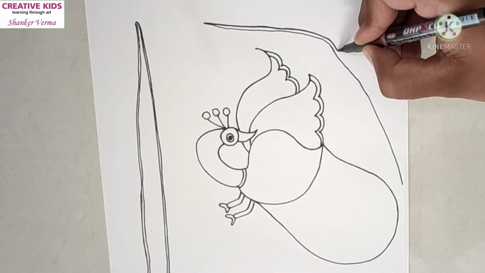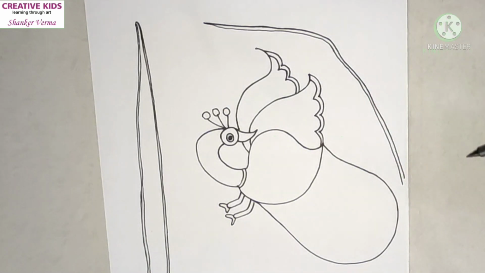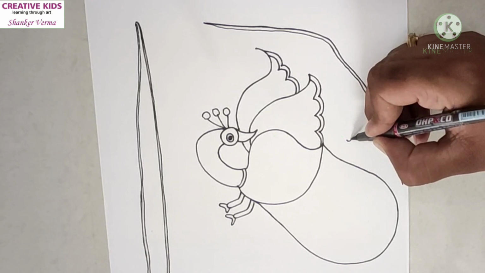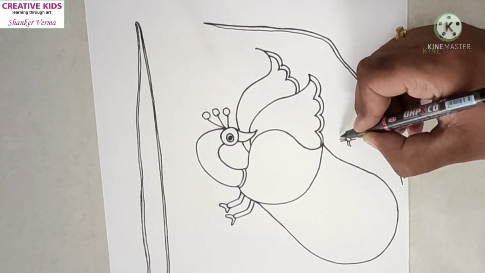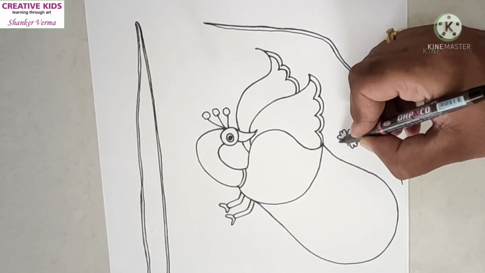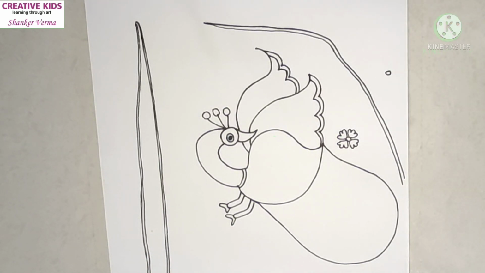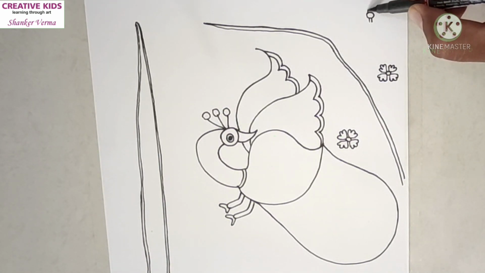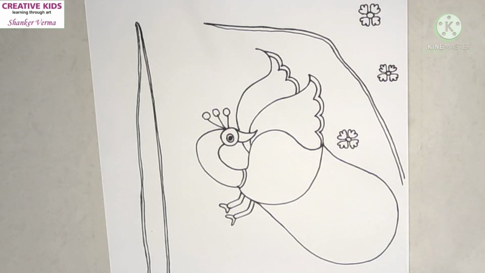In this picture, I am going to draw a peacock and a tree around the peacock. This pattern of the flower was already taught in my previous class. If you want to know all the Madhubani borders, then you can check out the link in the description box.